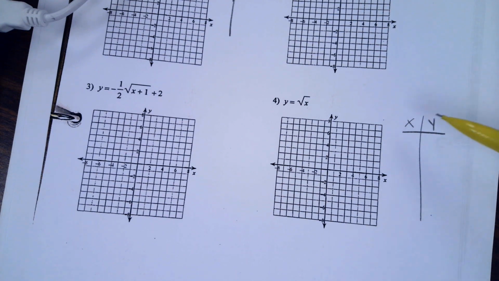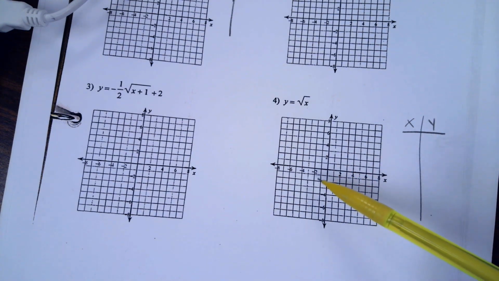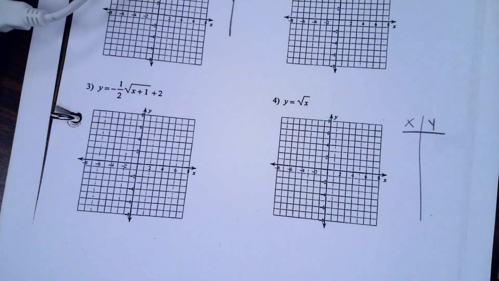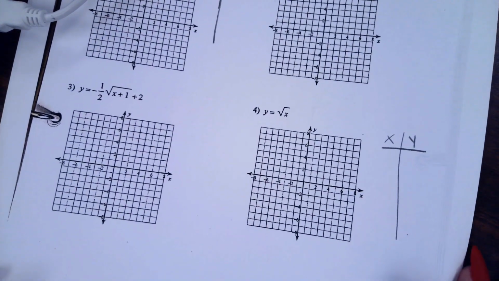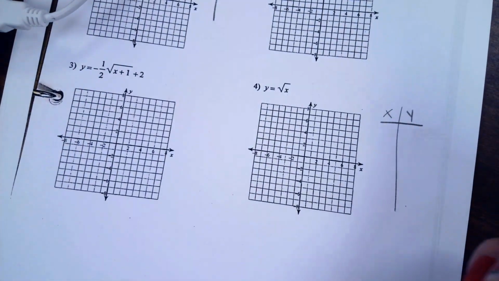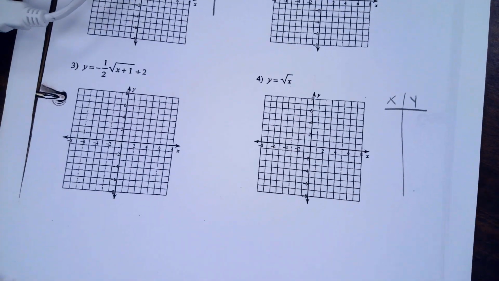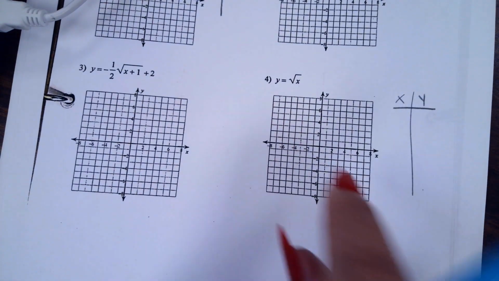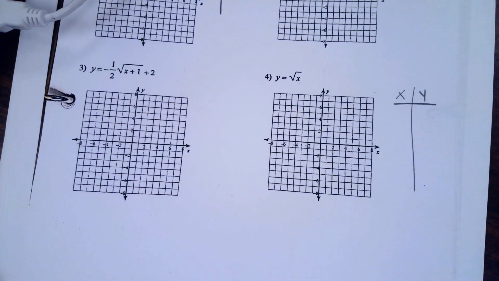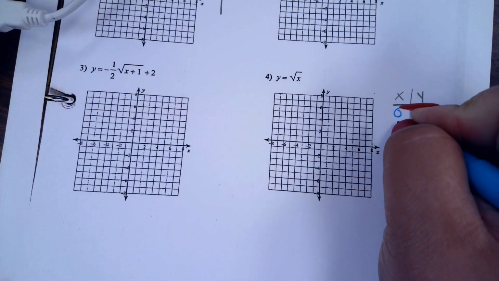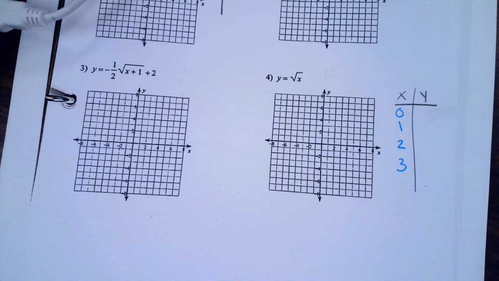So what we're going to do is make a table of values and then graph a few points, and that's what our graph will look like. I'm going to use a different color instead of a pencil here. So if we think about what our x values are going to be, can our x's be negative? No, they can't be, right? If we take the square root of a negative number, we'll get an imaginary answer, and we don't graph imaginary numbers. These are only real numbers on this graph. So we're going to start with 0. And then we'll do a few more. How about 1, 2, and 3?